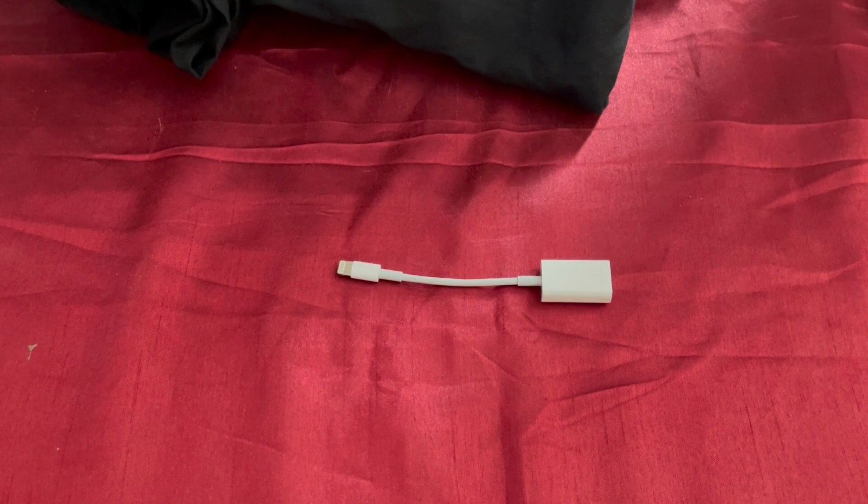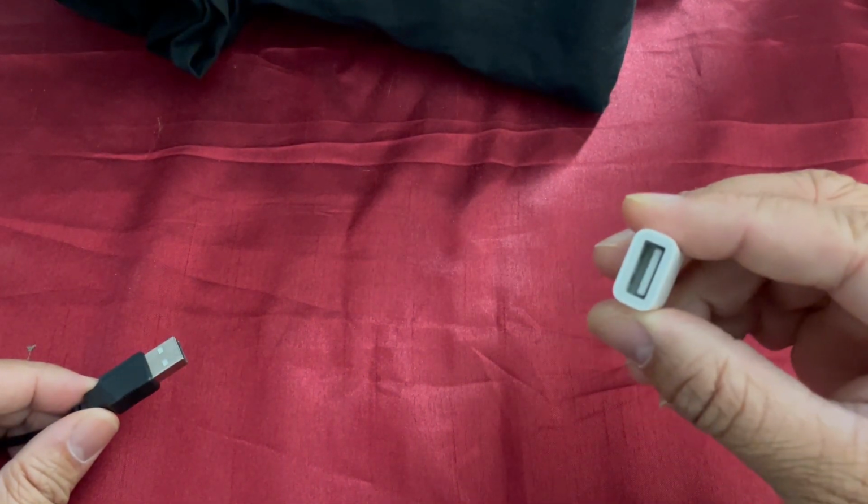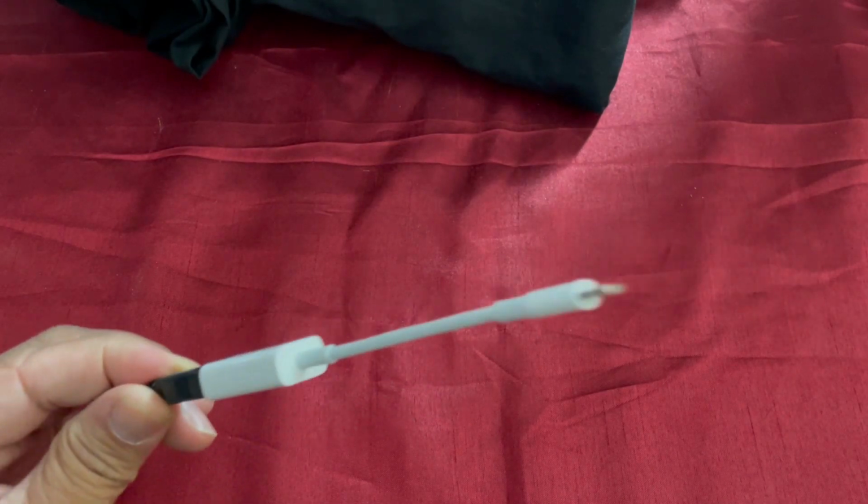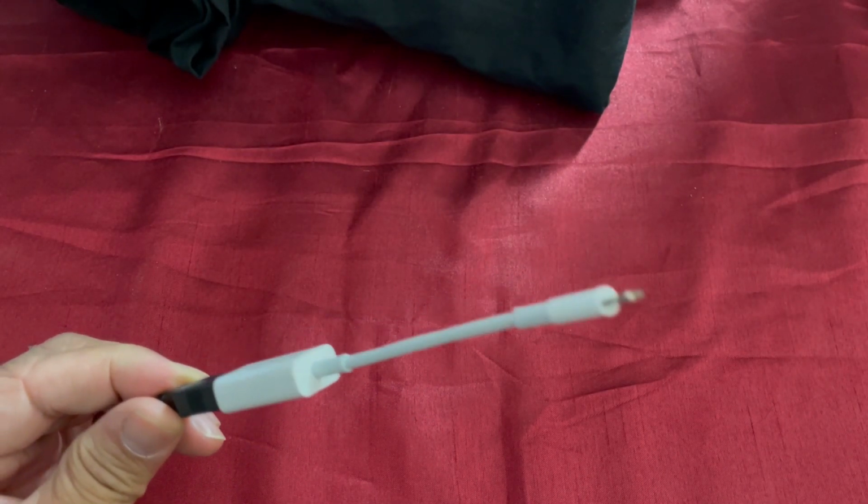The next item you're going to need is a USB to a lightning adapter. Once again, that depends on your iPad. Some of them might have the C adapter, some of them might have this lightning adapter. For mine, it's the lightning adapter because you're probably thinking, how is he going to connect the USB to his iPad? Well, this is how you do it. You're ready to go.